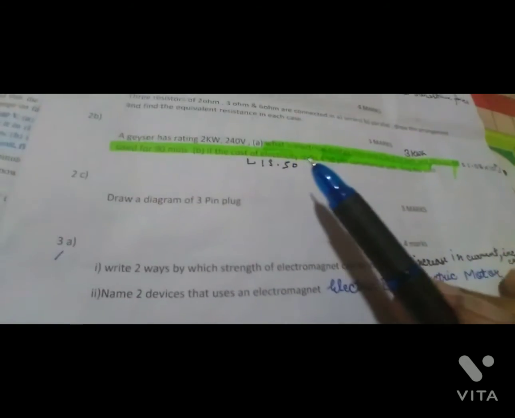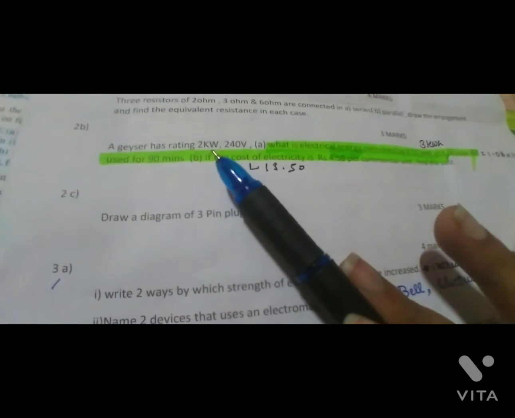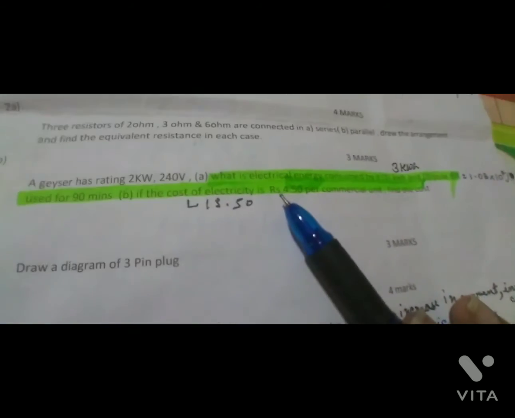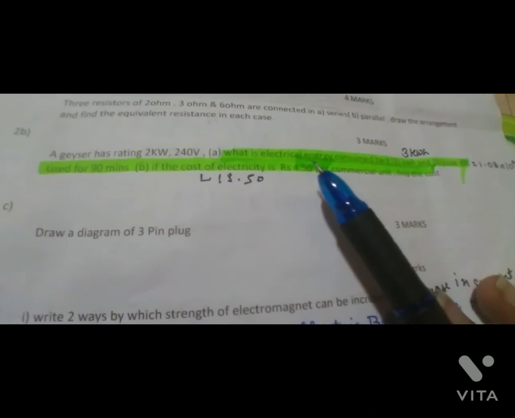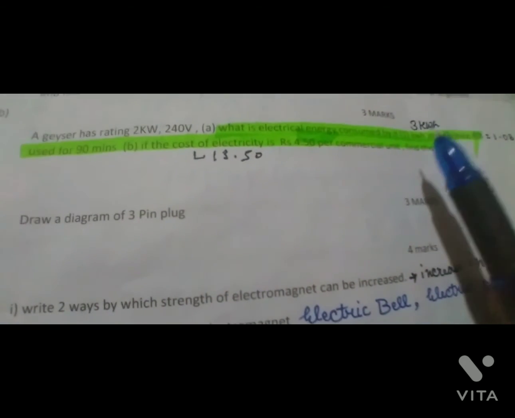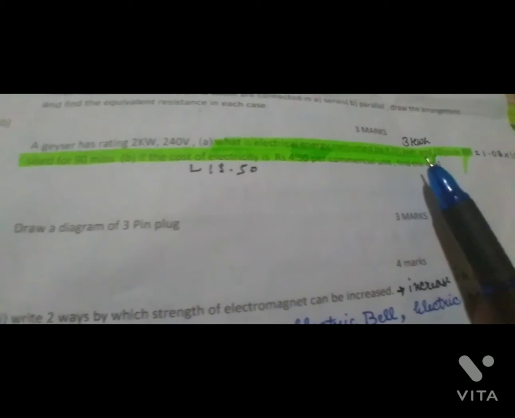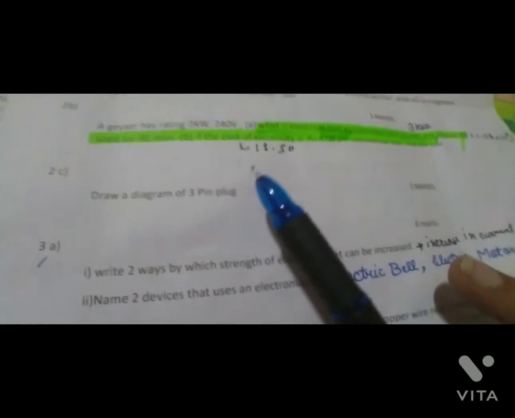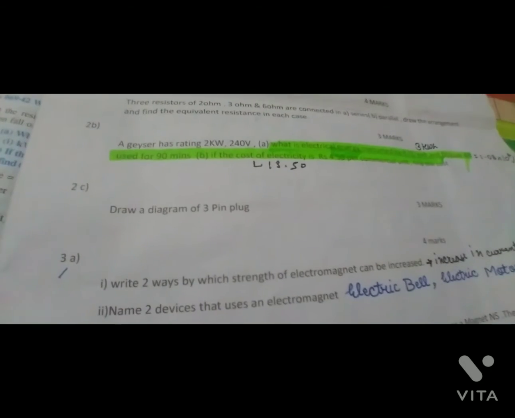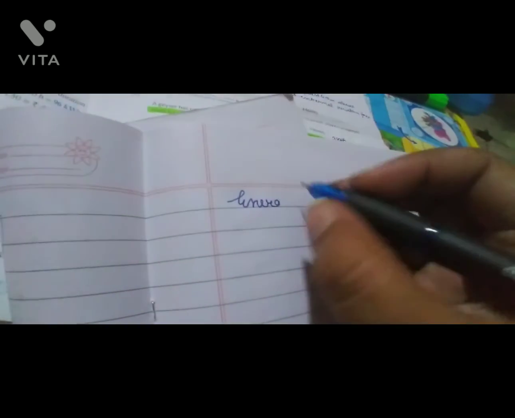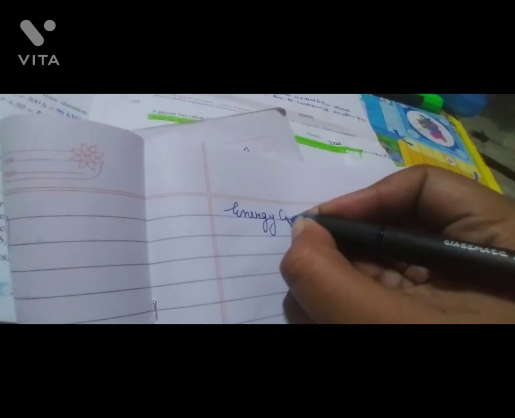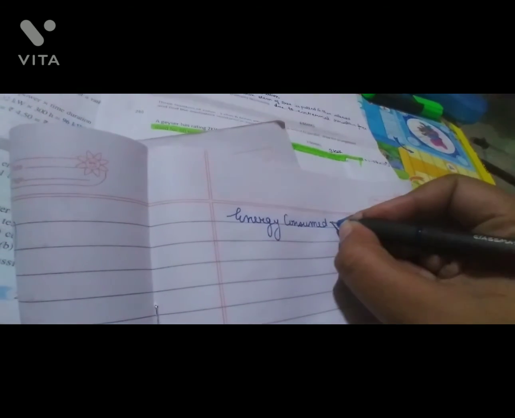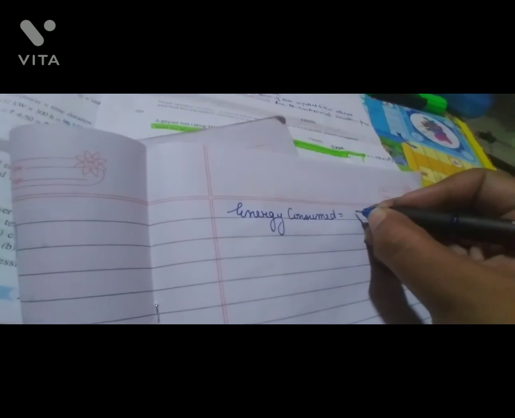Now the third question. A geyser has rating 2 kilowatt and 240 volt. So we have to find out the electric energy consumed by it in kWh and in joule, and used for 90 minutes. So let's find out the first part. So energy consumed will be equal to power into time.